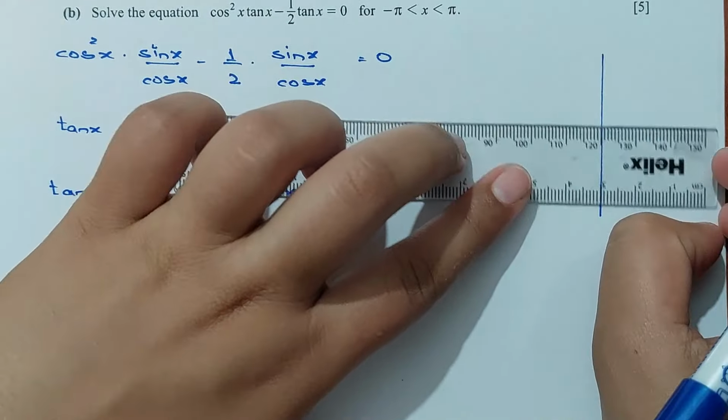So first let me find out the coordinates of the point A. Since the curve and the line meet the x-axis at point A, the y component is 0 throughout the equation.